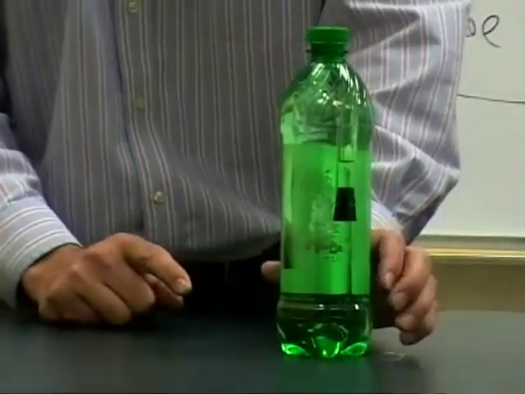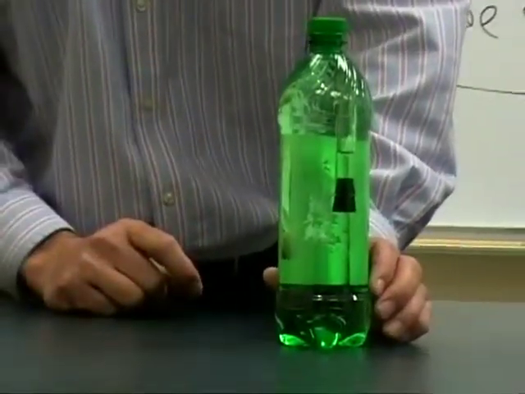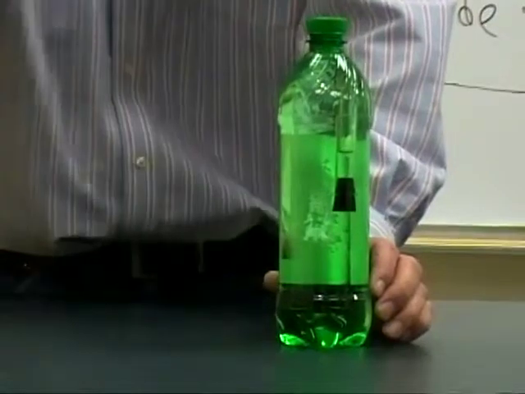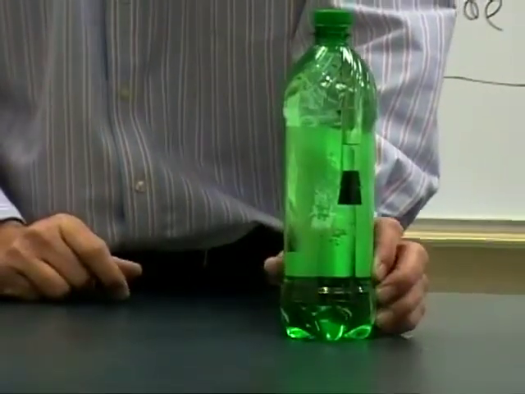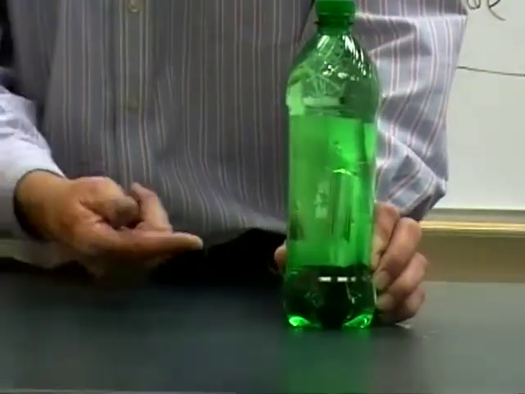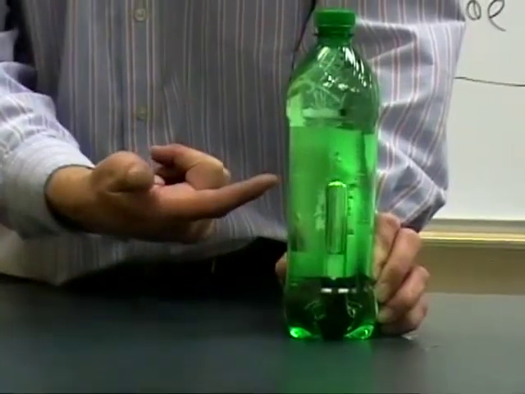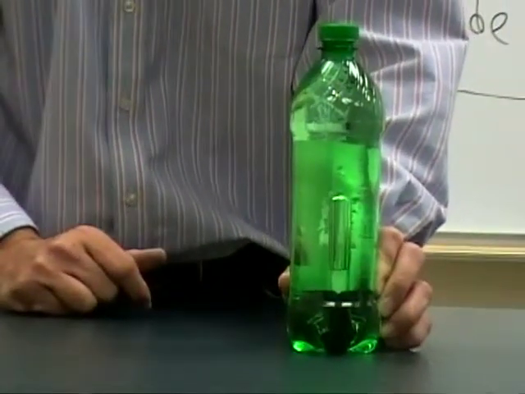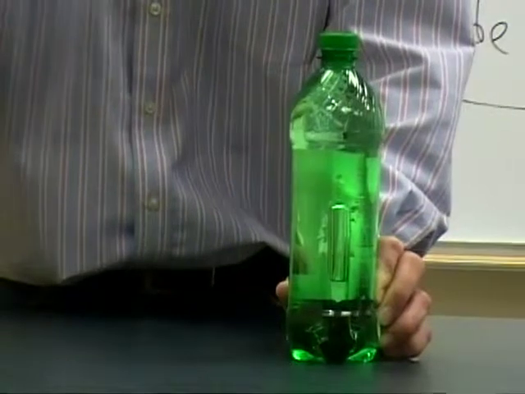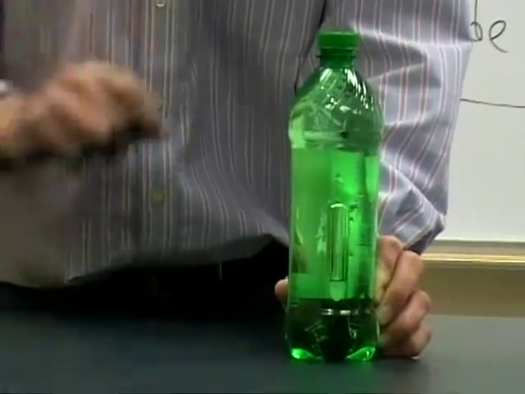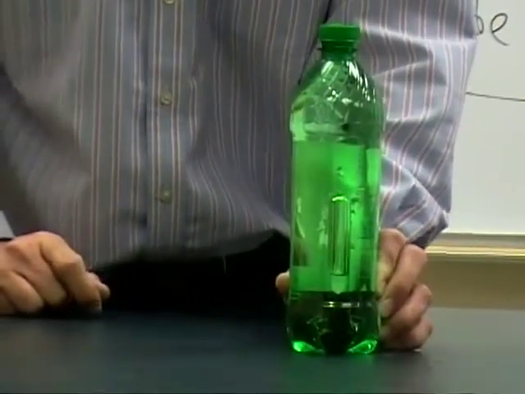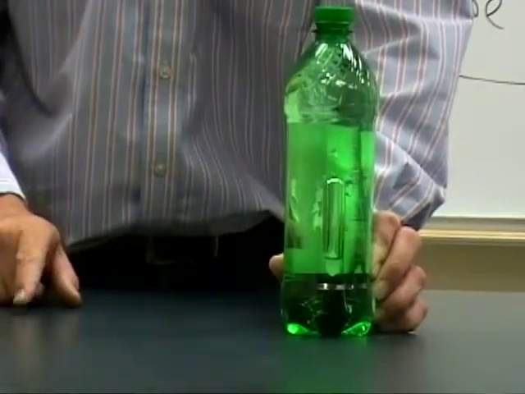If we look very closely, the amount of gas trapped inside of there is maybe this much. When we squeeze really hard, the water goes up into the test tube, and now the volume of the gas is compacted. If I have a smaller volume of gas, that means my density is going to be bigger.